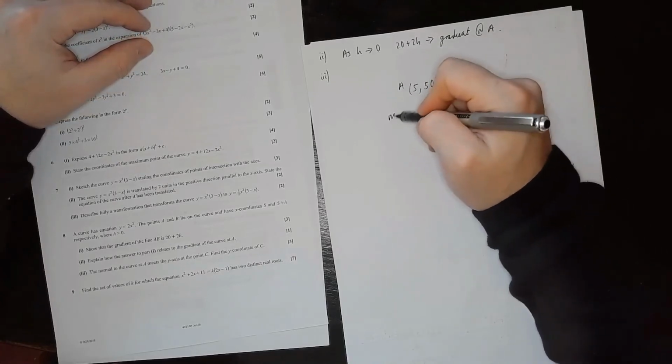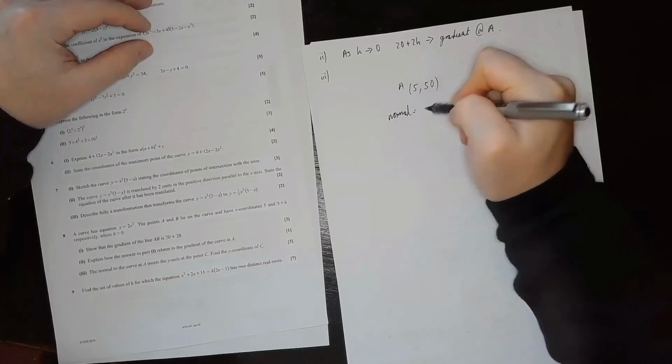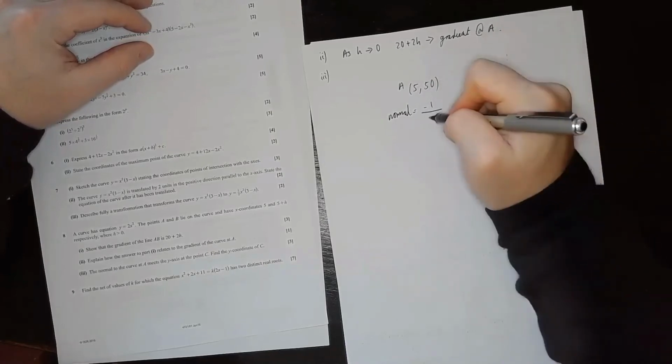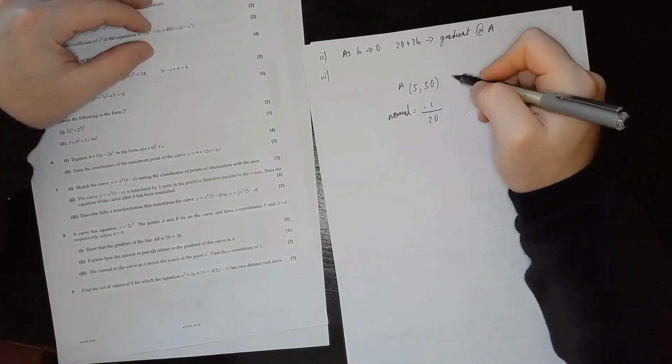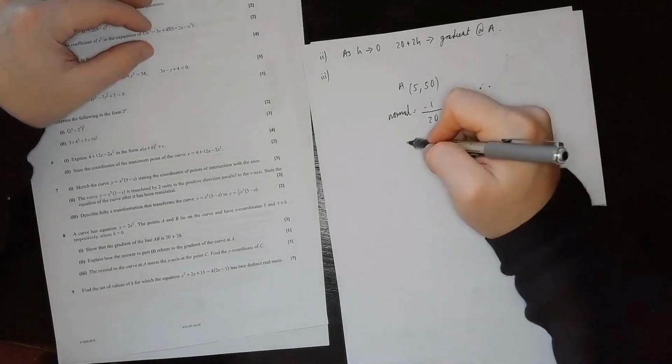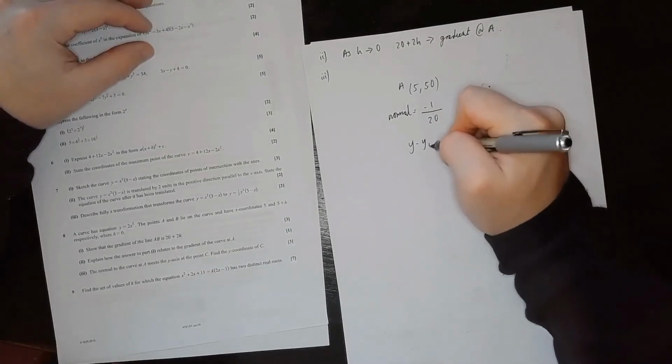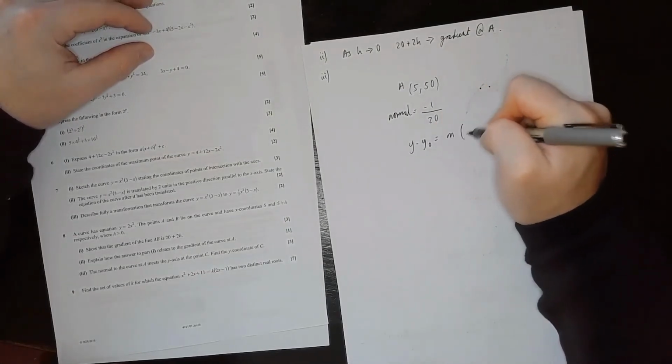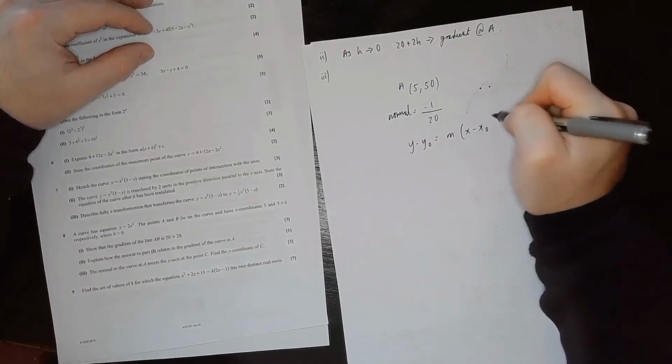And the normal is minus 1 over the gradient, which is minus 1 over 20. And we have the equation y minus y naught equals m(x minus x naught).